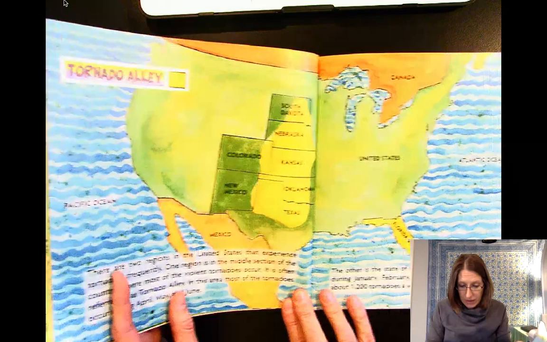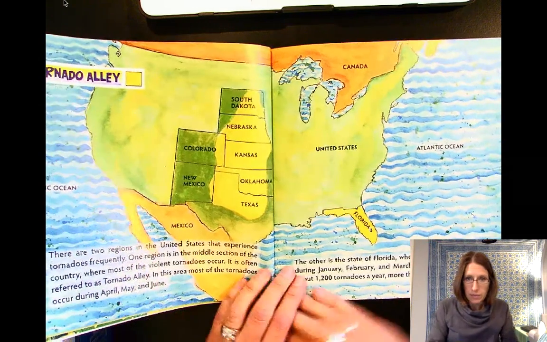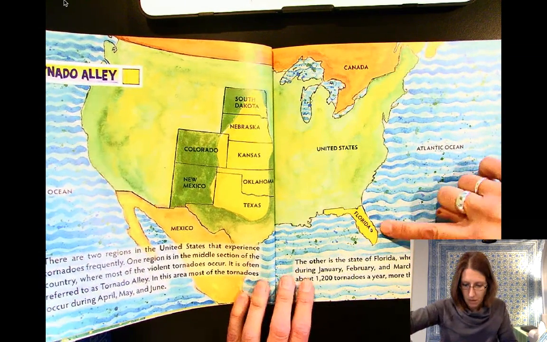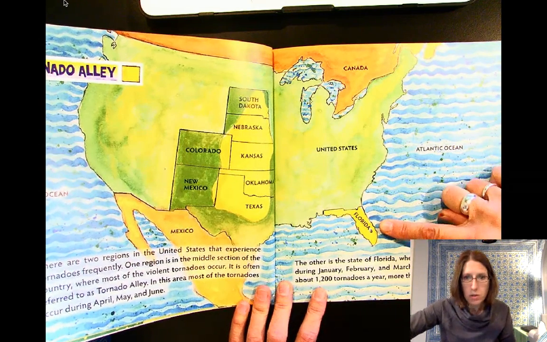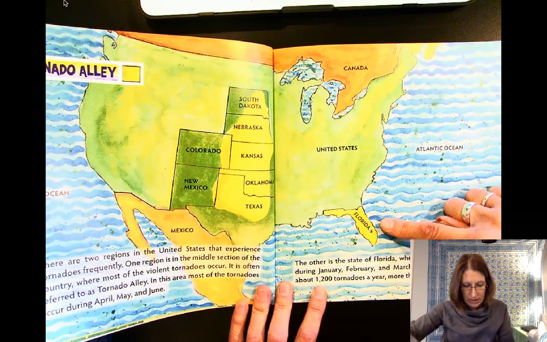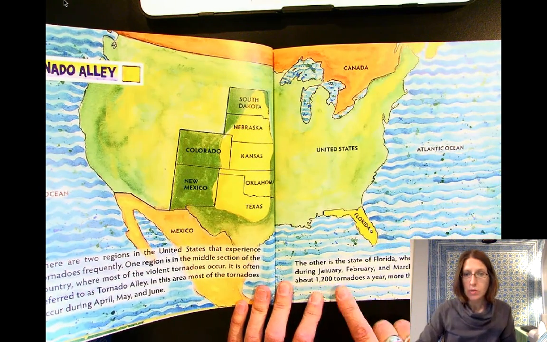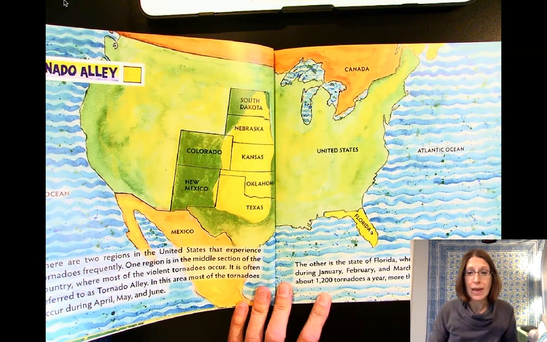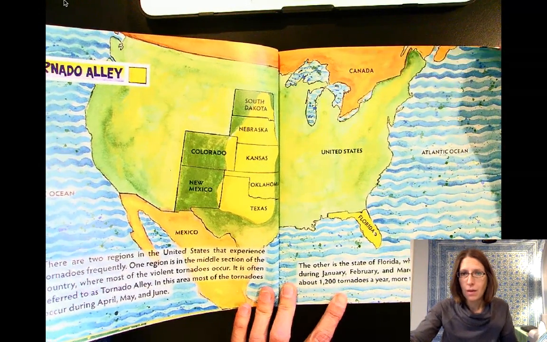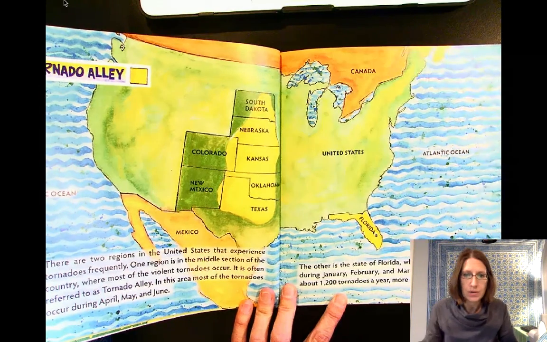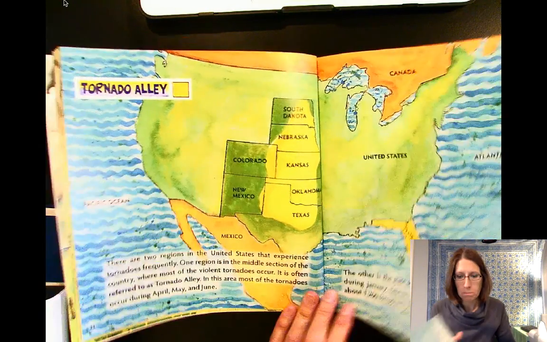The other is the state of Florida. There's Florida, where most tornadoes occur during January, February, and March. The United States has about 1,200 tornadoes a year, more than any other country. Did you know that? The United States has more tornadoes than any other country.